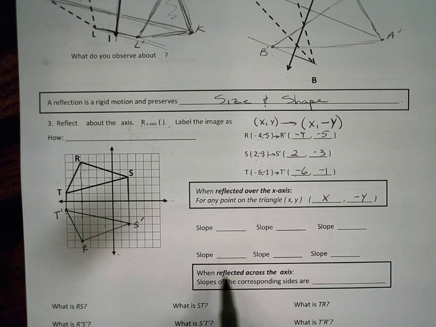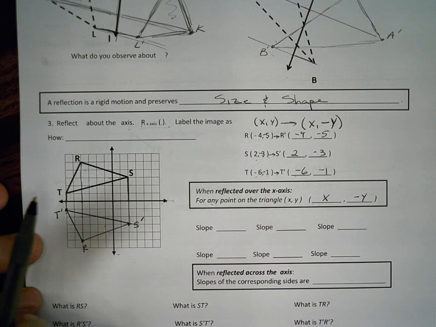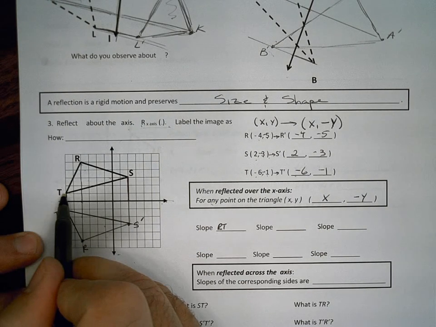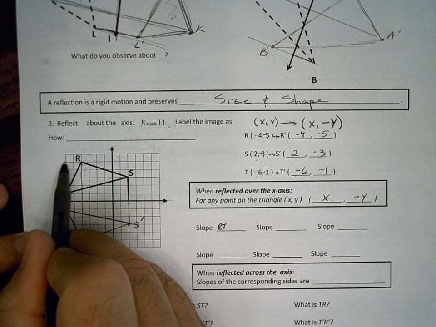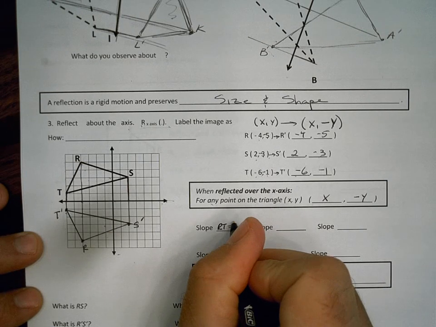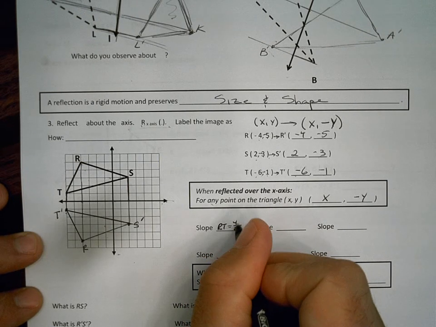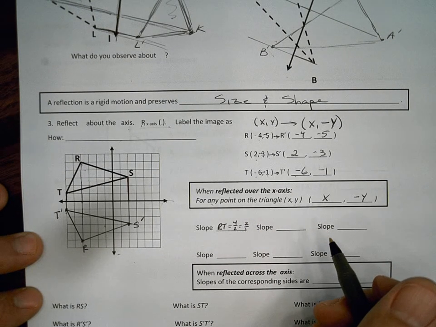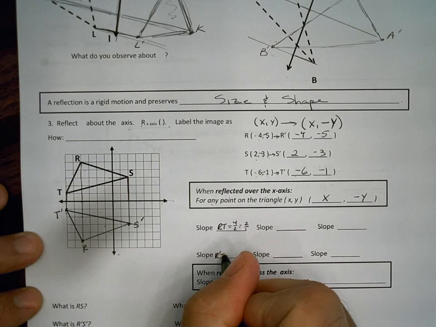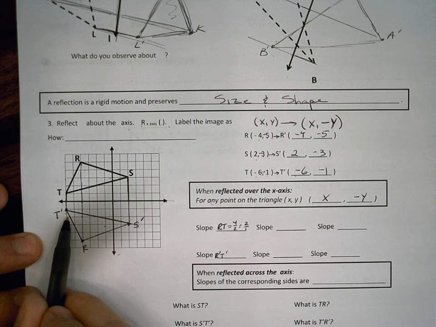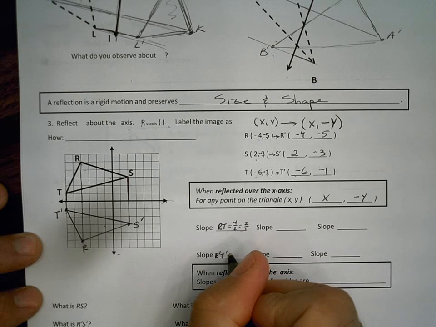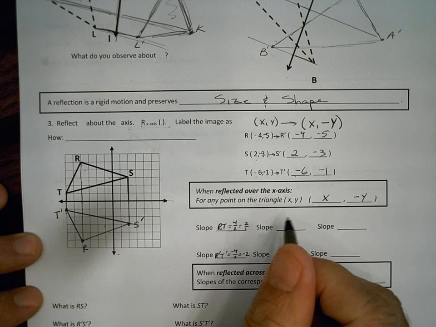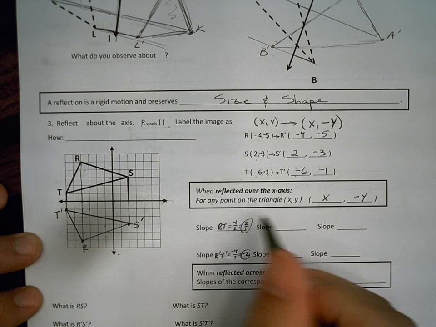Okay, let's take a look at the slopes of these guys. So let's take the slope of, let's go with RT, and we go 1, 2, 3, 4, run 2. So that's 4 over 2, which reduces to 2 over 1, or simply 2. Well, let's take a look at R prime, T prime. Well, that would be down 1, 2, 3, 4, run 2. So negative 4 over 2, which equals negative 2. So you realize the slopes become the opposite.